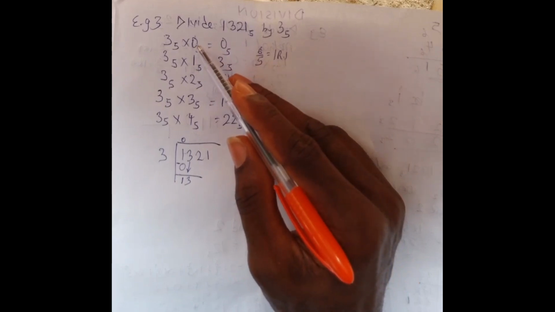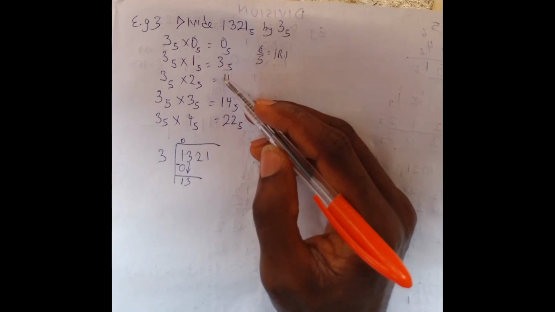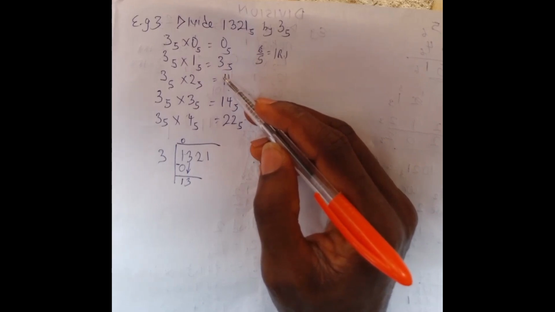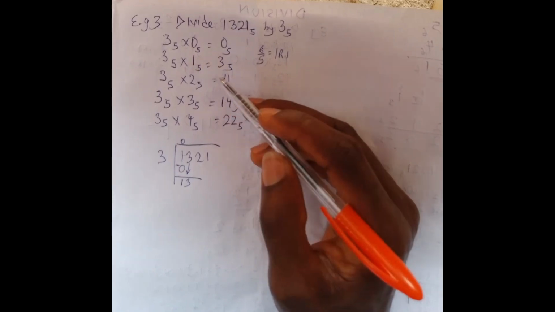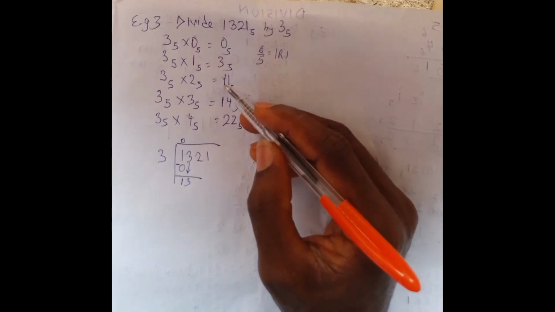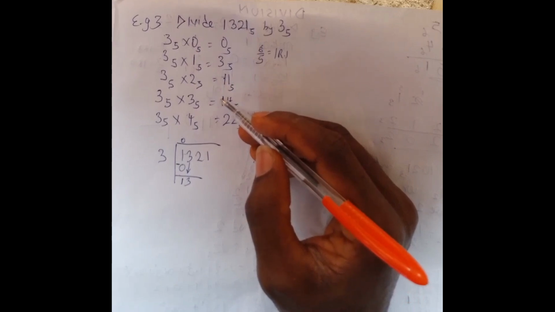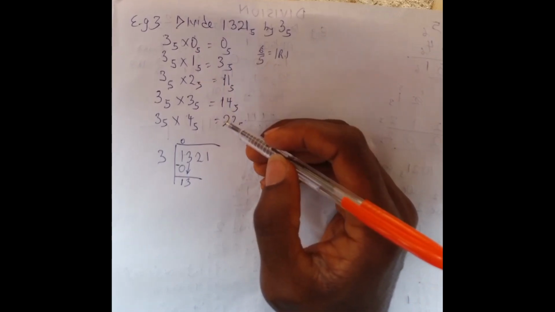Any number from 3 to 10, the answer will be 1. Any number from 11 to 13, the answer will be 2. Any number from 14 to 21 that you want to divide, the answer will be 3. That's how you'll be doing it.